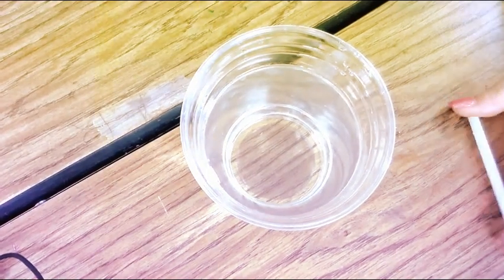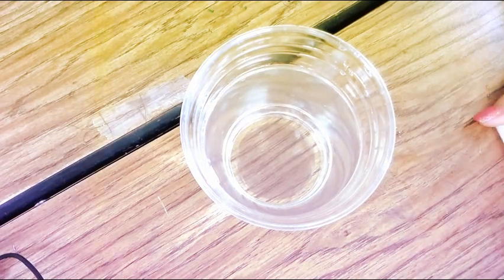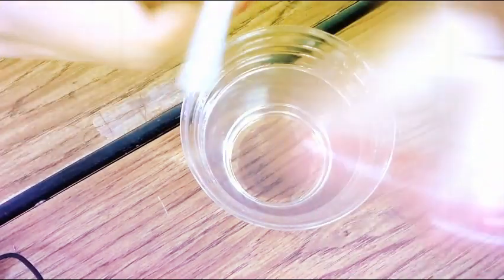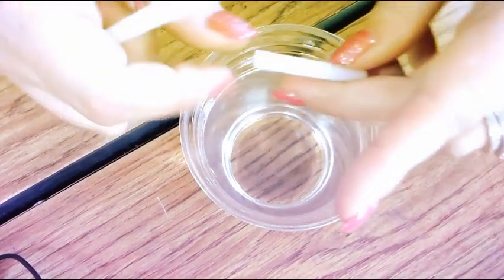All right, our next vocab word is variable. Our variable is the condition in an experiment that is changed in order to determine the effect of that change. So in this case, our variable today is going to be our straw because it is in all kinds of different sizes.